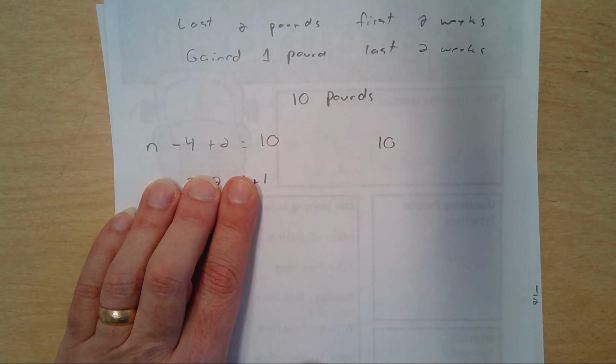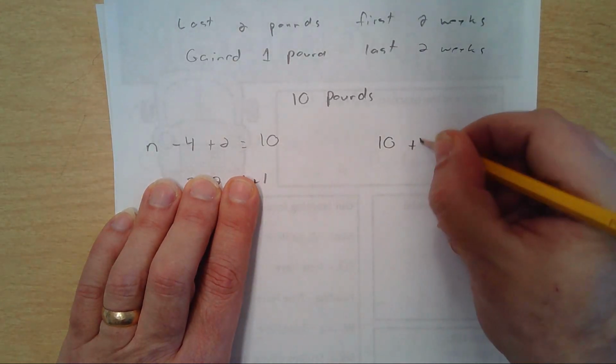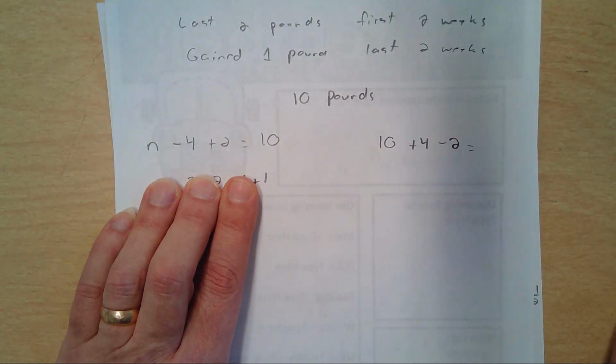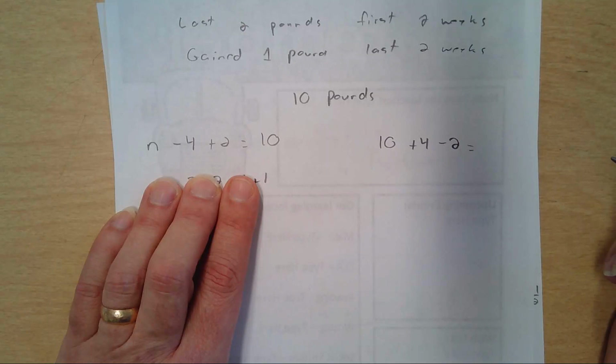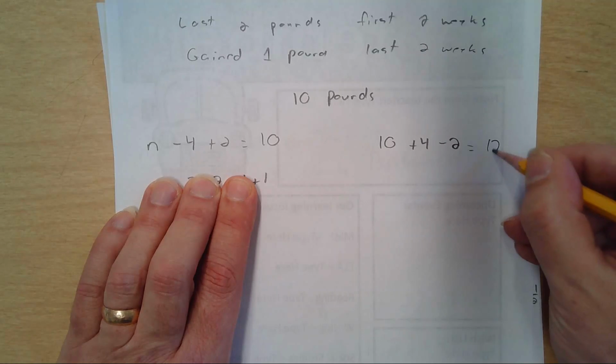Because the gained pounds are going to be lost and the lost pounds gained. Right, if I add 4 or subtract 2, I'm going to do the opposite. How much did the pig weigh at the start of the month? On March 1st? 12 pounds.